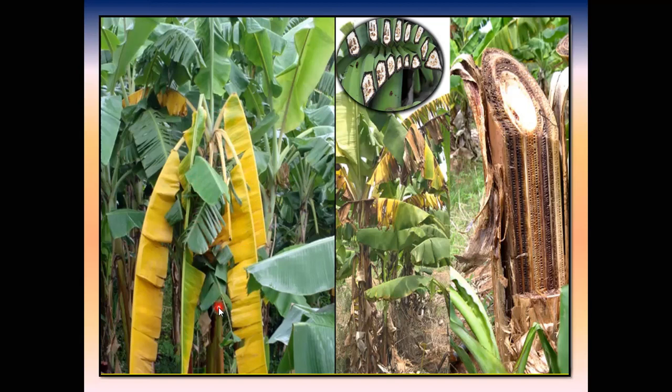The affected leaf shows progressive yellowing.